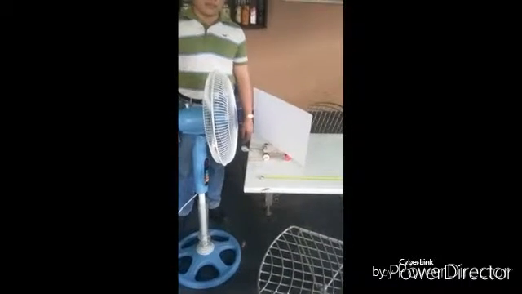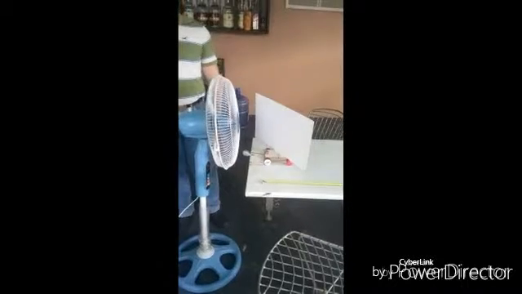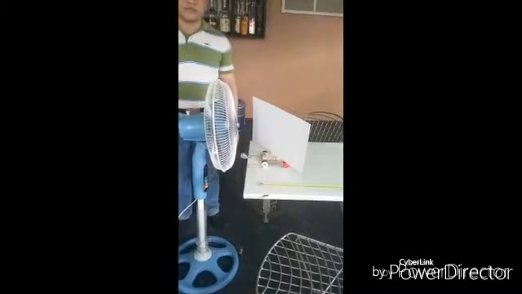Step 7. Repeat step 6, but this time, orient the sail at a 45-degree angle to the wind. Record the mass and calculate the weight required to balance the cart.